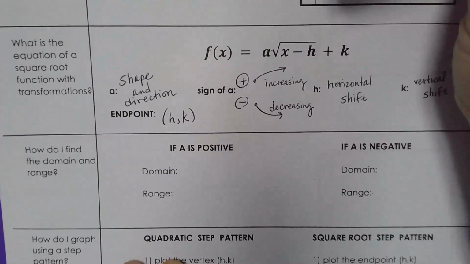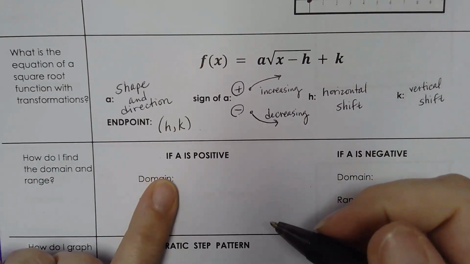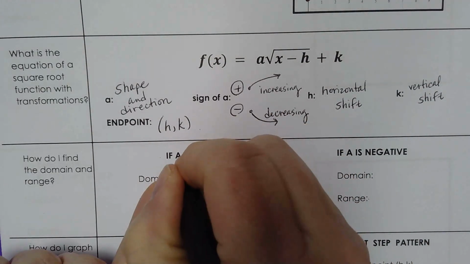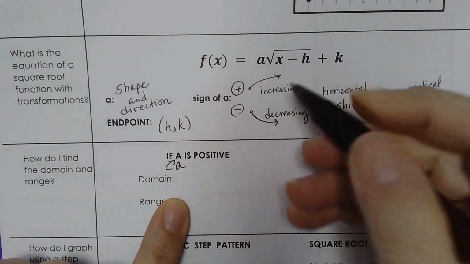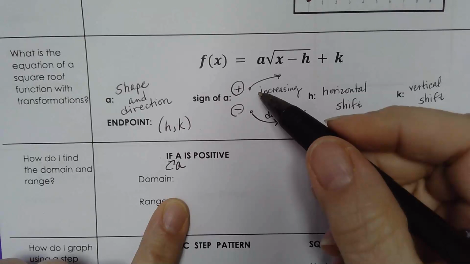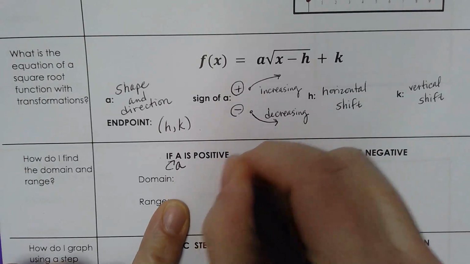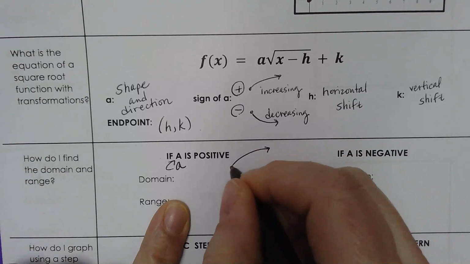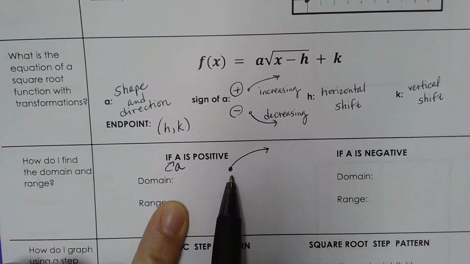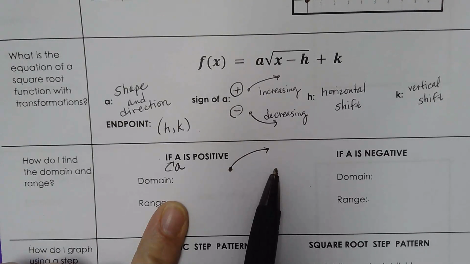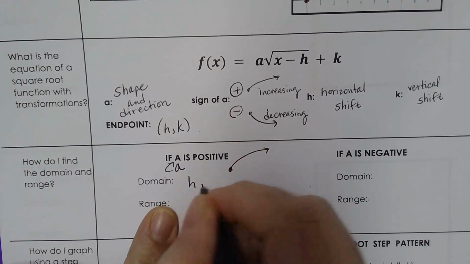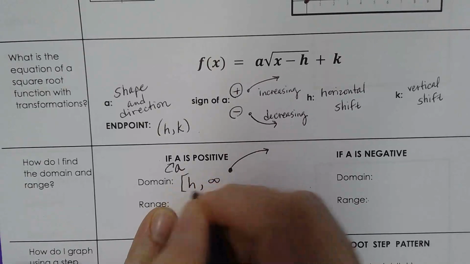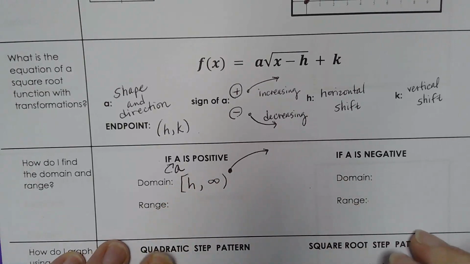If a is a positive number, I'm not sure why it's capital here, but we usually write it with this lowercase a. If a is positive, as I said, your graph is increasing. Looks like this. So your domain will be describing all the x's that are graphed, starting at the end point and then going positive forever. So I could write h comma infinity, including h, whatever that number is for the domain.